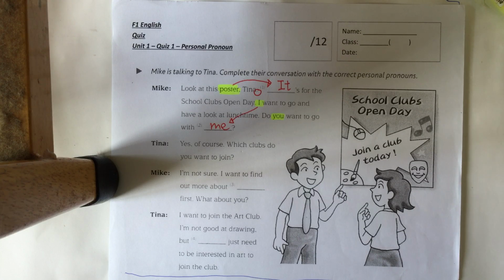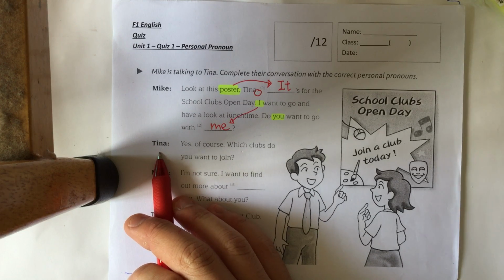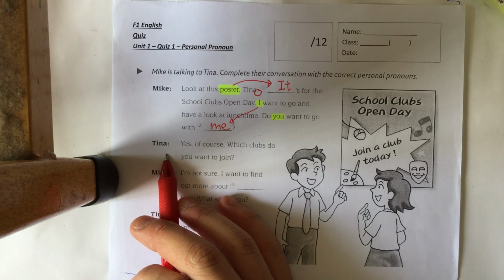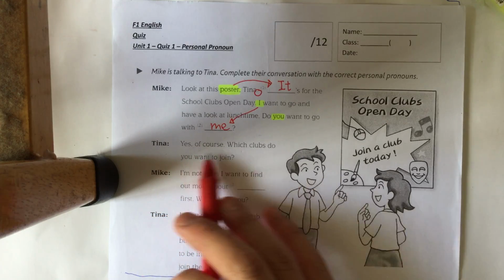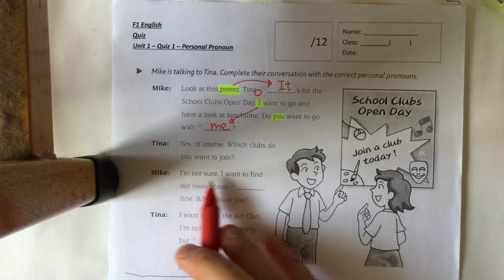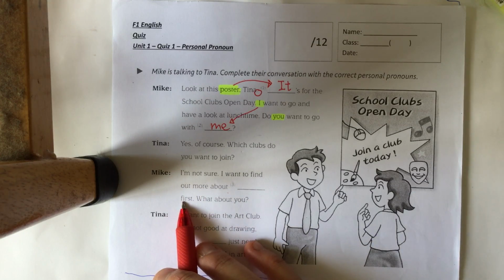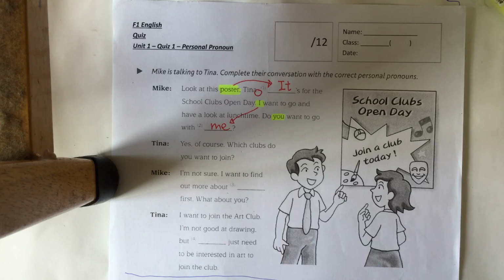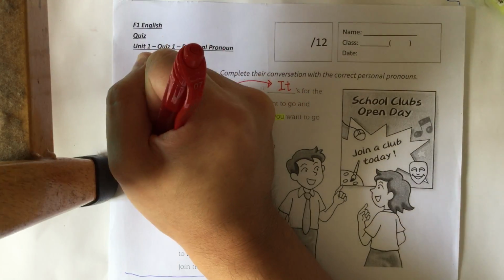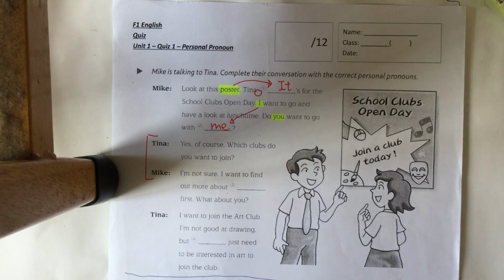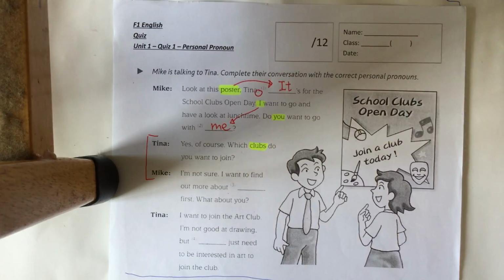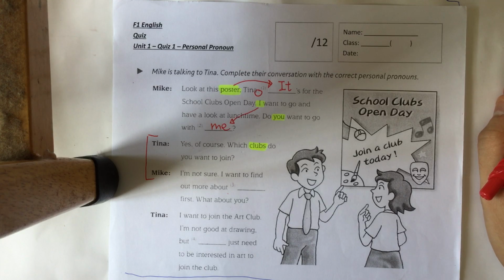Alright, try to write the notes for me. And now we move on to the second part. Tina replies, yes, of course. Which clubs do you want to join? I'm not sure. I want to find out some more about first. What about you? So what are they talking about here? For these two paragraphs, the topic is about the school clubs. So Tina talks about clubs, and Mike is saying, I'm not sure. I want to find out more about school clubs first.